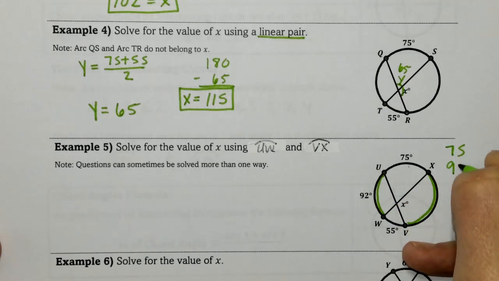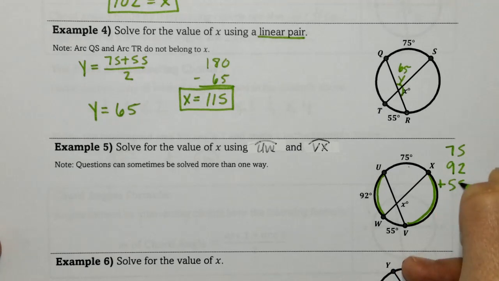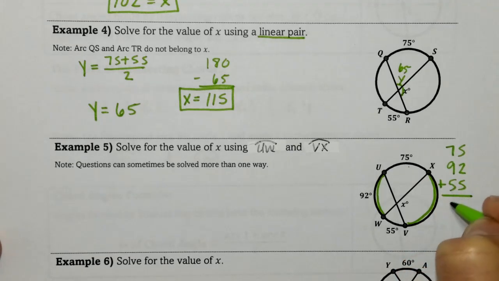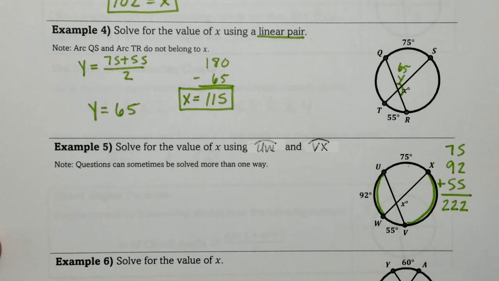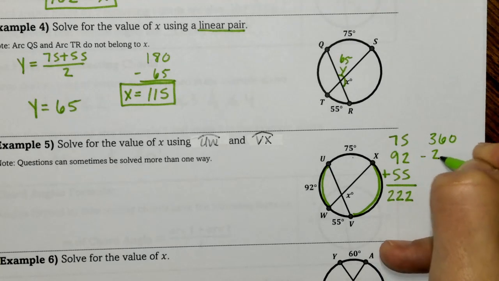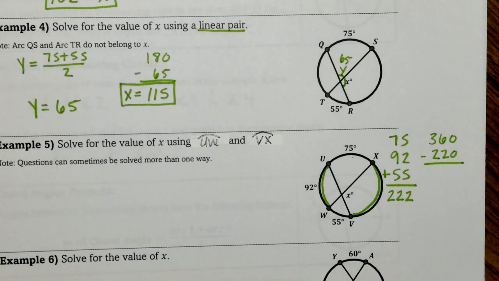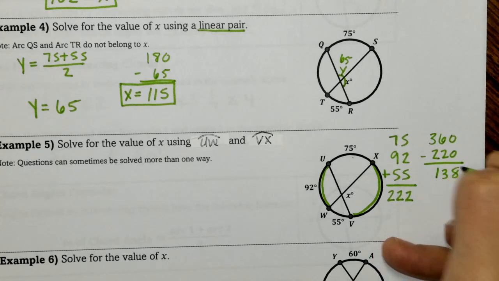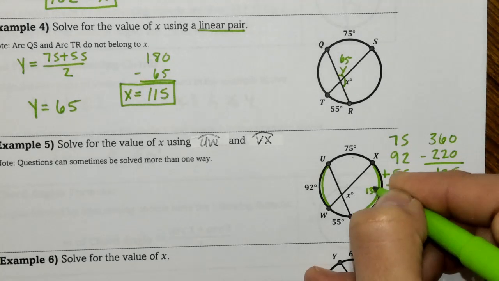So we need to add all three of these together. We have our 75 plus our 92 plus 55. We add all these together, we're going to get 222. That's what the other three arcs together are. Then we take that 222 and subtract it from the entire 360. So what's left over? 138. So this arc right here will be 138.